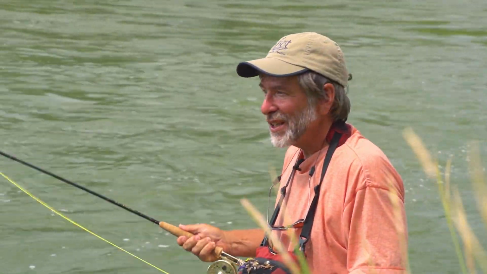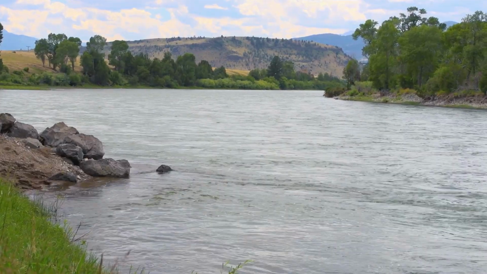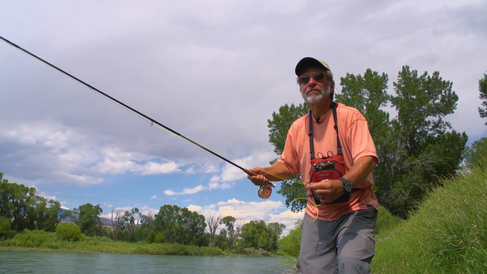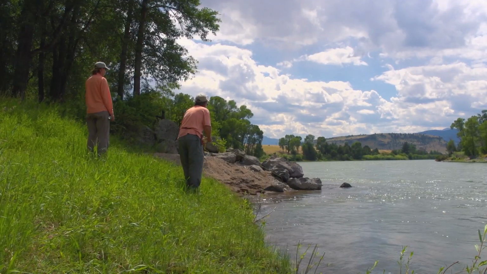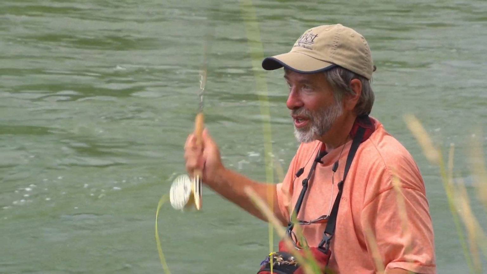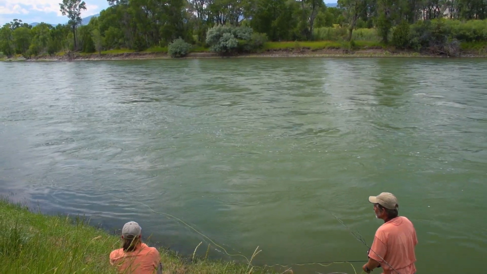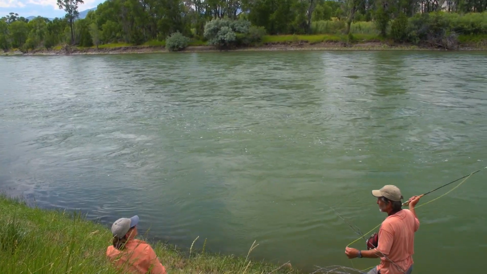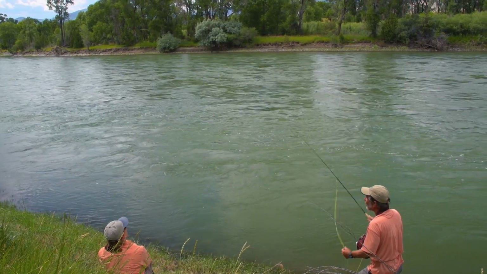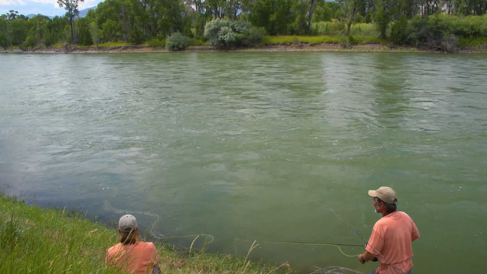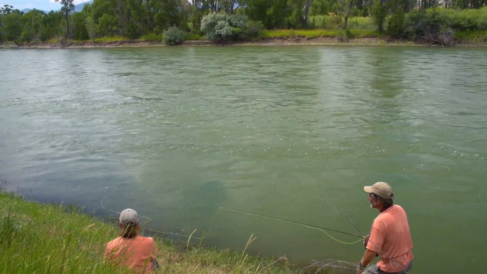We're working up the bank, and once we get past this point, the current's actually coming around a back eddy and going the other way. I'm gonna have to throw a slack line cast. There's two ways to do it. One is to stop the rod high and just drop the rod, sort of a half parachute cast. The other way is to throw an S cast by wiggling your rod tip as the line comes forward.